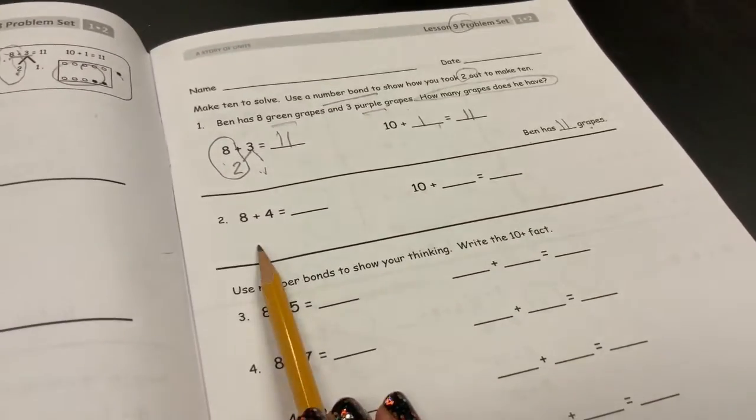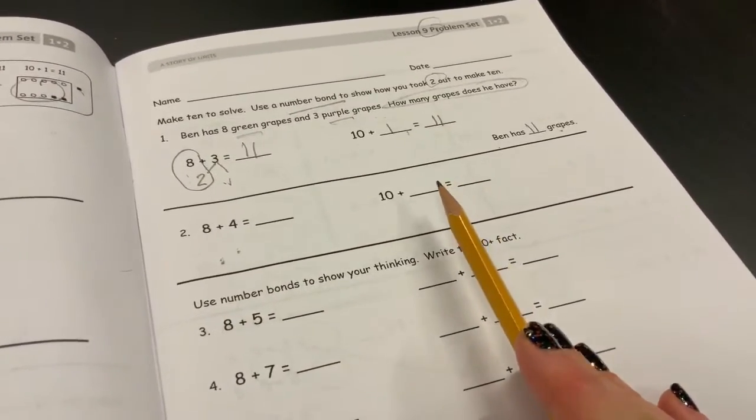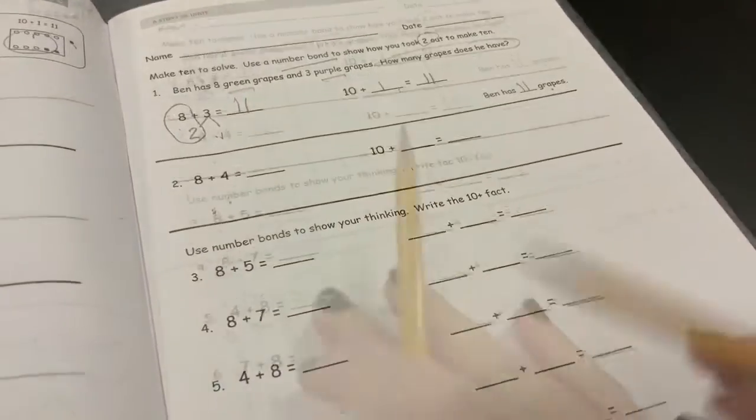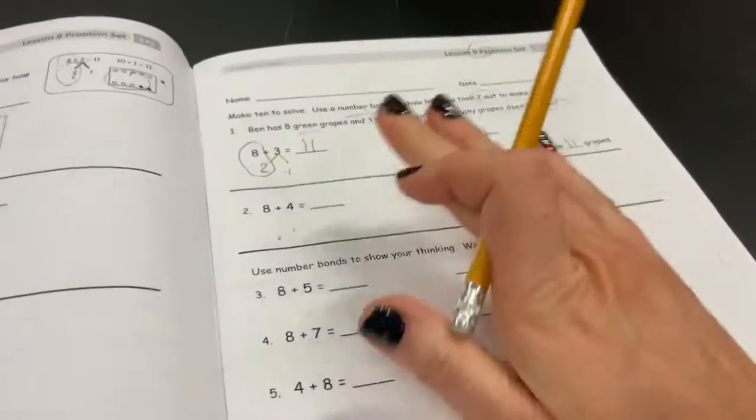All right, so you're going to do the same thing, use a number bond, and then make your 10 plus statement. At this point, this should be feeling really comfortable.